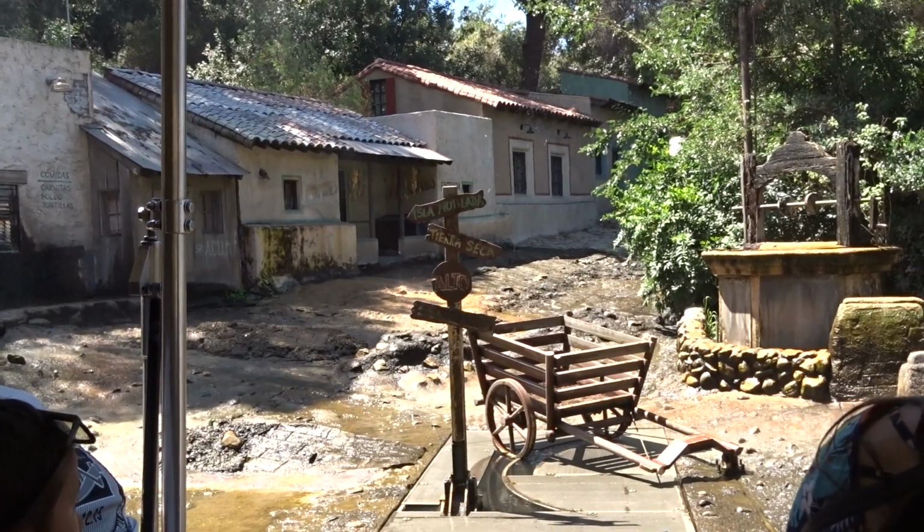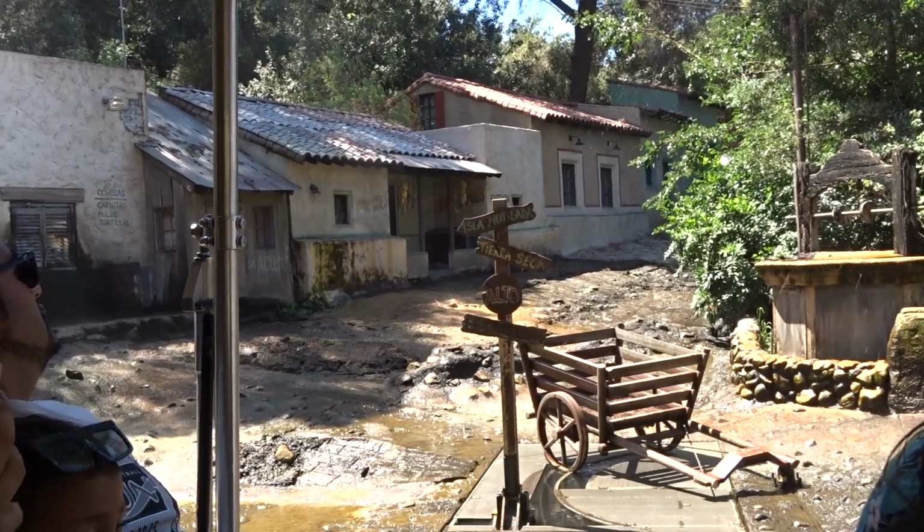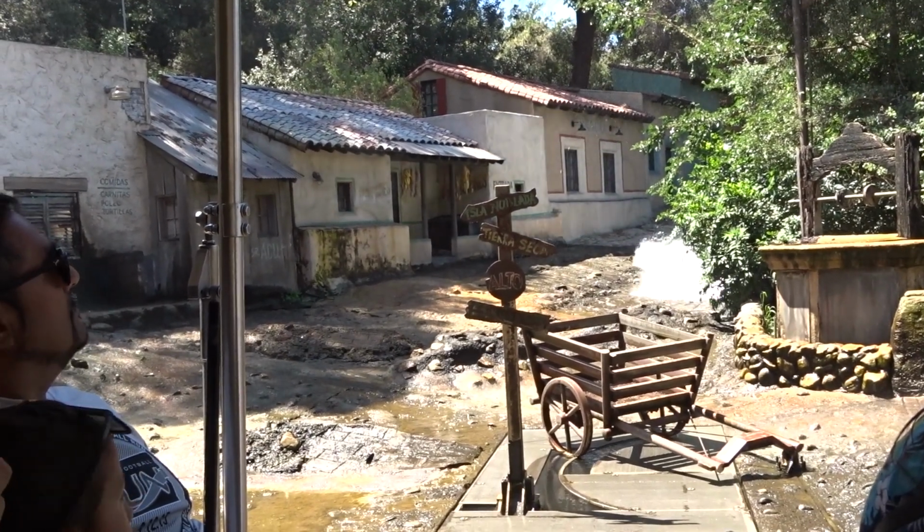So we will add these sound effects of the rumble of the thunder and the strobe lighting effects to create the lightning. And voila, we have created the perfect storm.